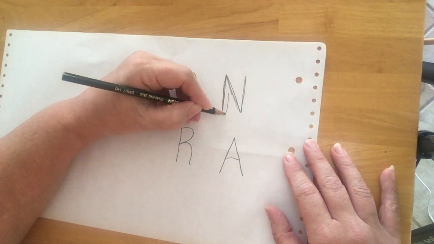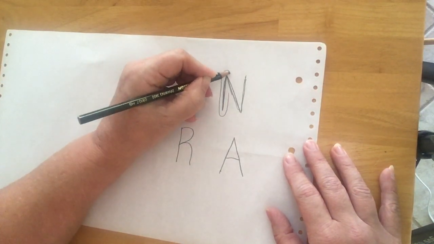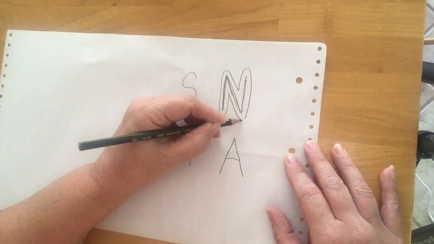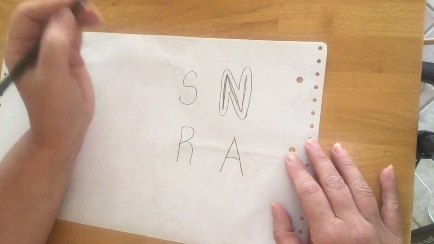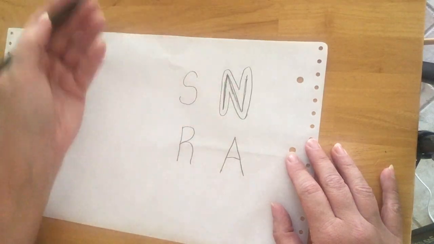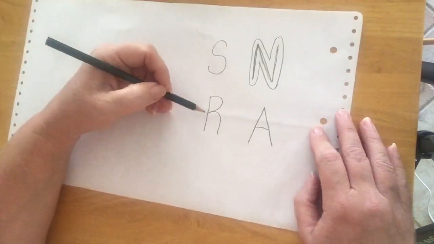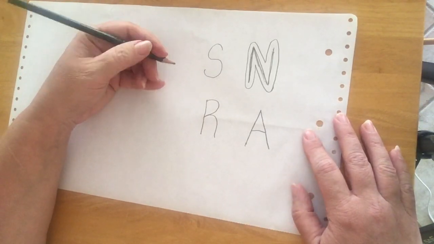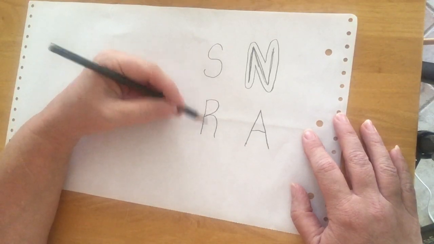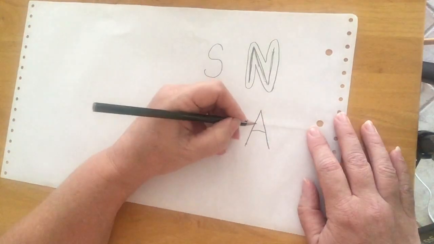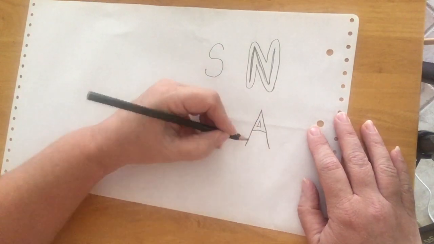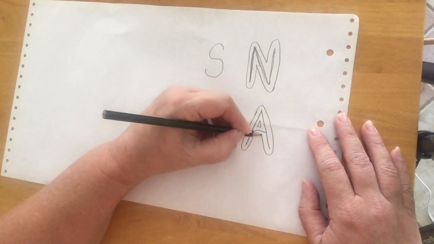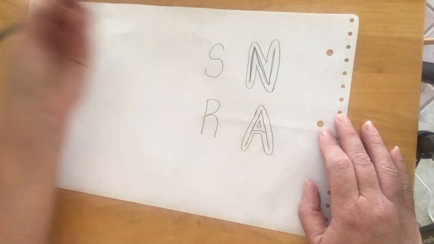So I'm just going to go around the N. And you notice I'm not touching that stick letter at all. So now I have a bubble letter. So if I wanted, I could erase that stick letter. Now, if you have letters like A's and R's, they have insides. And you have to go on the inside too. None of your letters should be touching that basic stick letter. And this is called our lettering cheat. And you just go around the letter. So the entire stick letter is still there, and I can erase it.